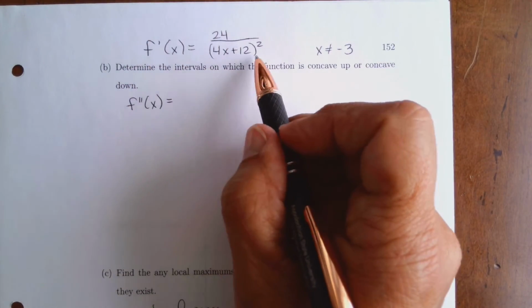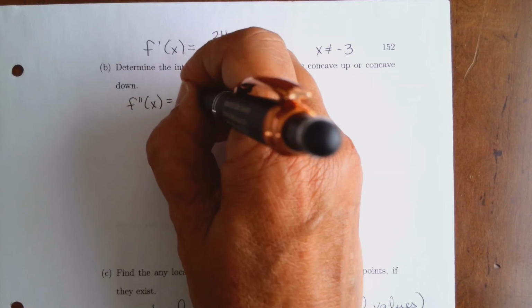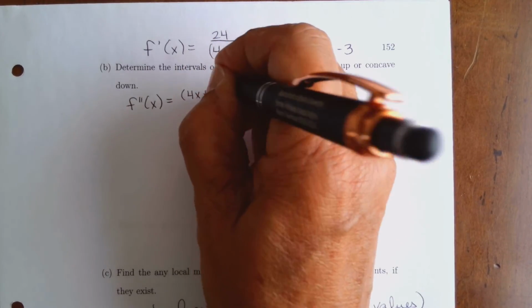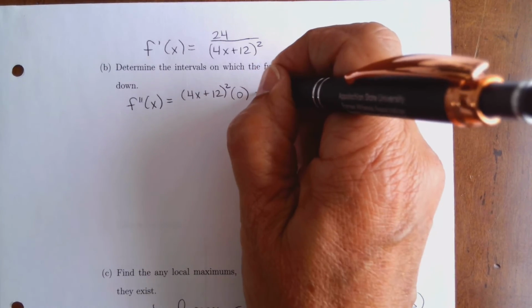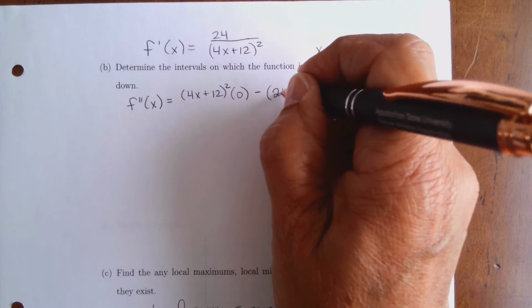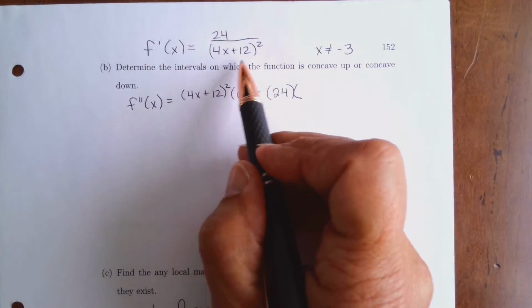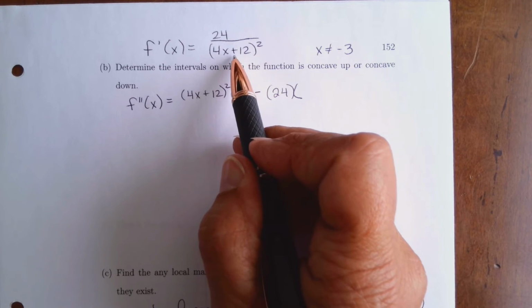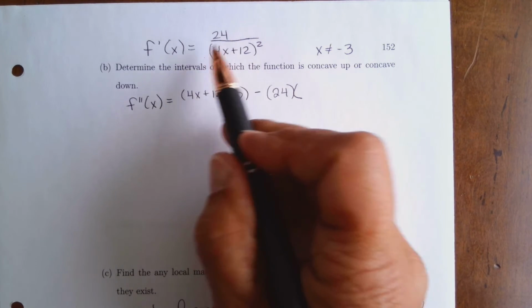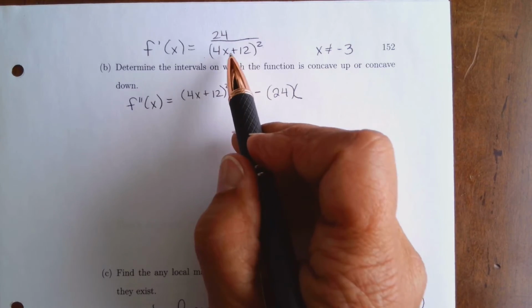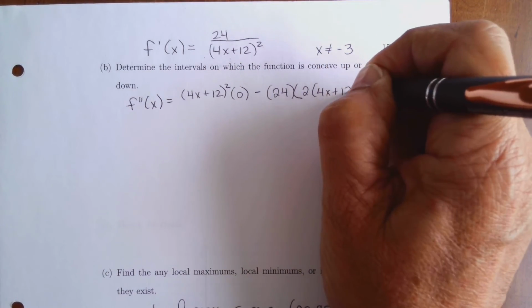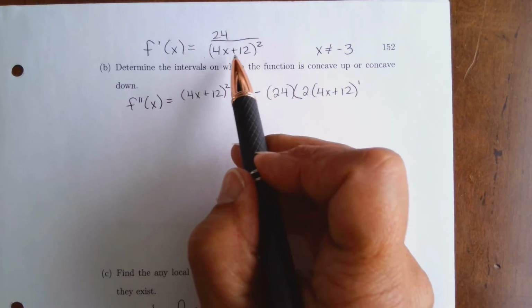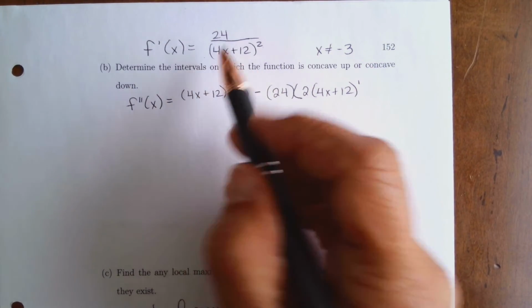All right, so we're going to start with the bottom. Quotient rule again: bottom times the derivative of the top, which is 0, minus the top times the derivative of the bottom. This is a chain rule. So we bring the 2 out front, subtract 1, and leave the inside alone. So 2 times (4x plus 12) to the first power, then times the derivative of the inside, which is 4.